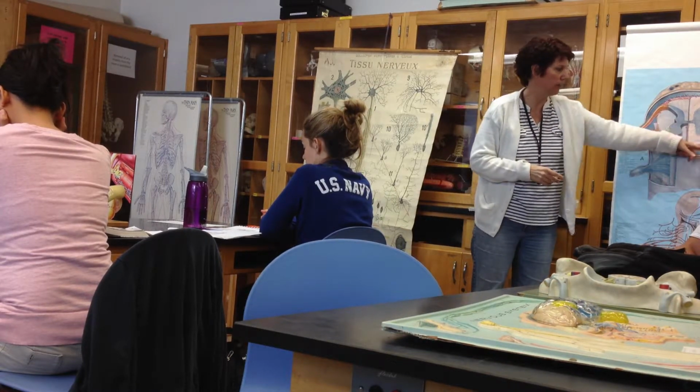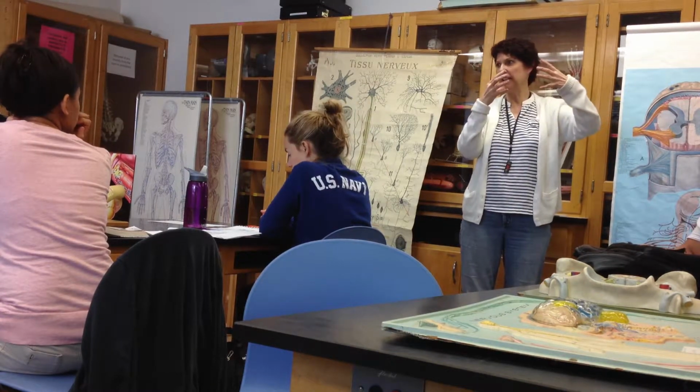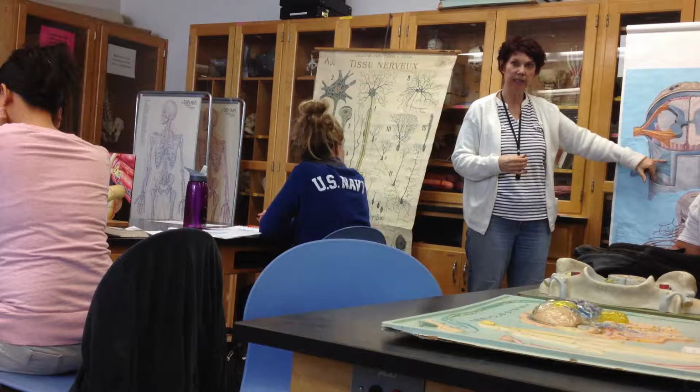filled with cerebrospinal fluid that we talked about this morning. And then we have the arachnoid mater. The arachnoid mater bridges that gap with spidery filaments. Somebody thought it looked like spider web or like spider legs, I'm not sure which. So the arachnoid mater is the blue layer. The gap between the 2 is called the subarachnoid space.